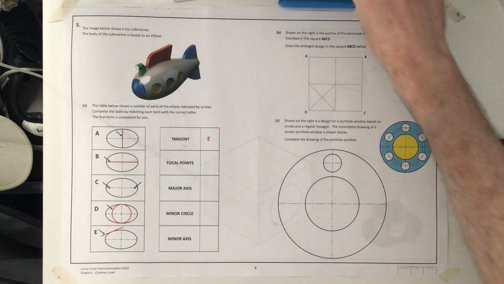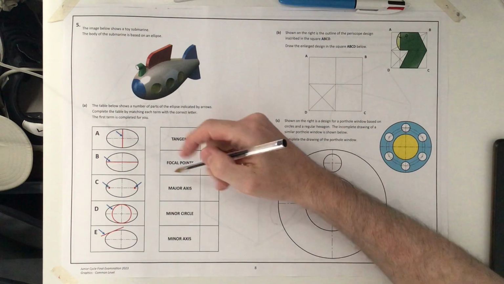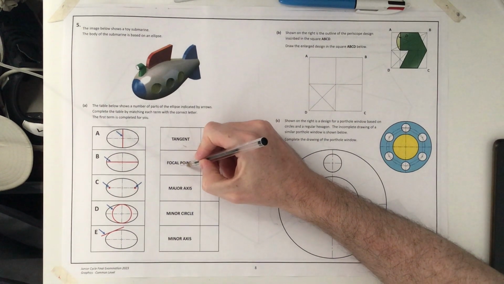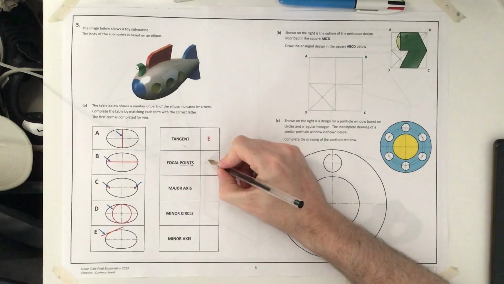So the first thing I'm going to start off with is B. Tangent is done first. That has been identified as E. That's arguably the hardest one. So with the second line, we have focal points. So points meaning plural. There's only one with two things, that has to be C, so that's C there.